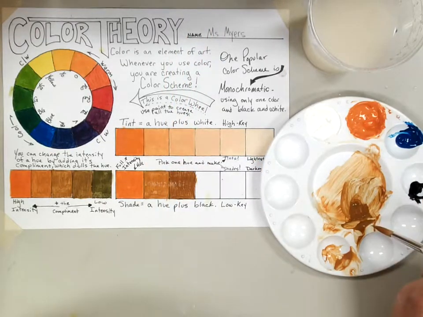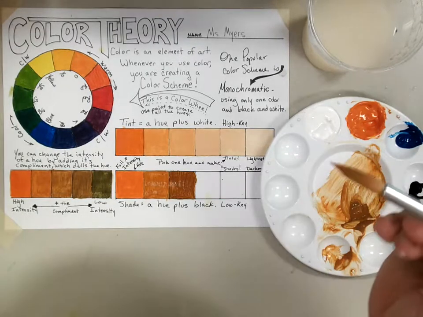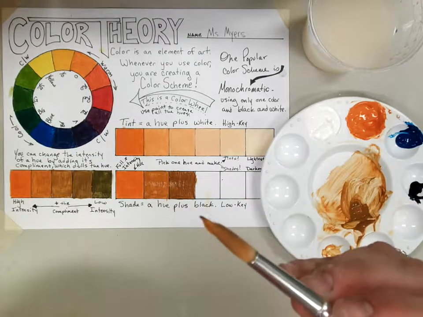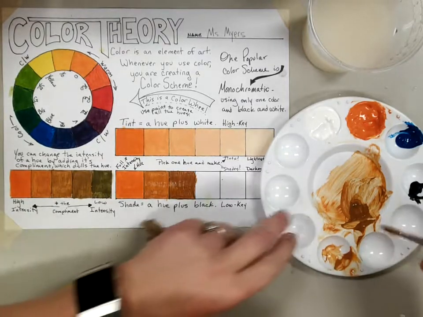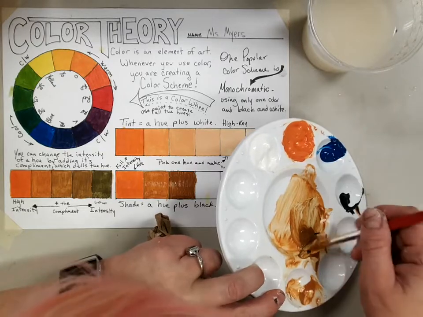Alright, so I'm going to continue adding black to this little bit of orange right here. Again, the tiniest amount. Make sure I get that orange in there.